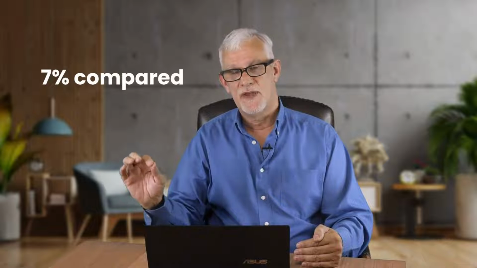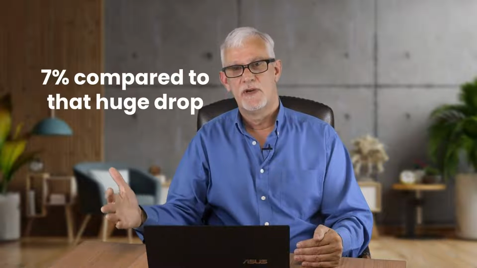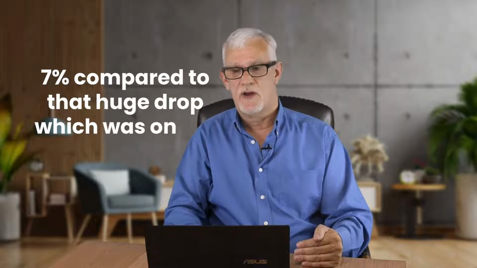And specifically on the recovery side, the maximum drop we experienced where people were running in arrears was 7%, compared to that huge drop on the buy-to-let market. And why? Because of the ownership approach. People don't want to lose their home, so they'd rather pay their home first and leave the other expenses.